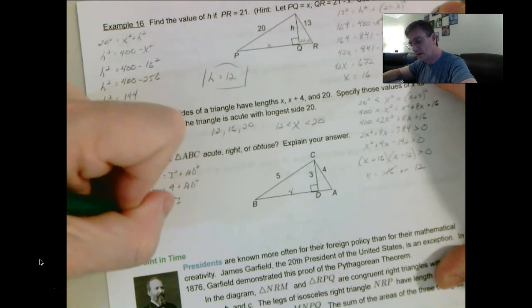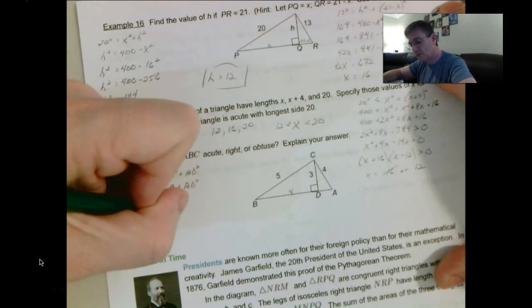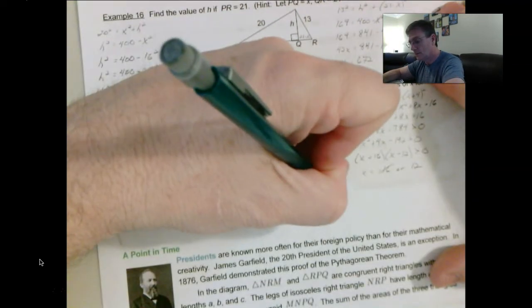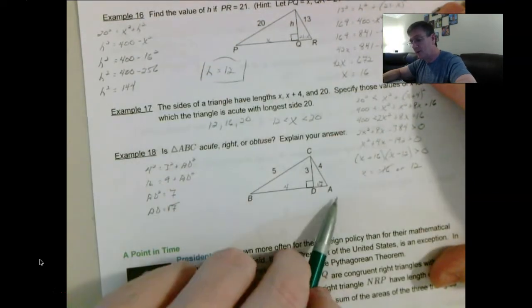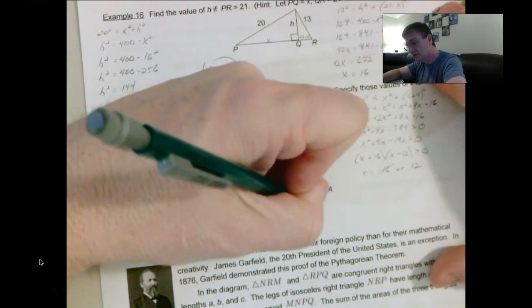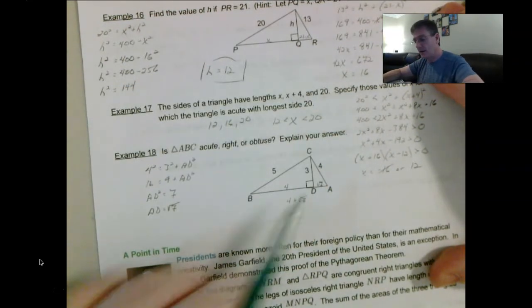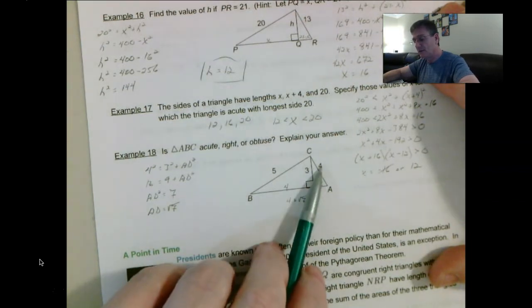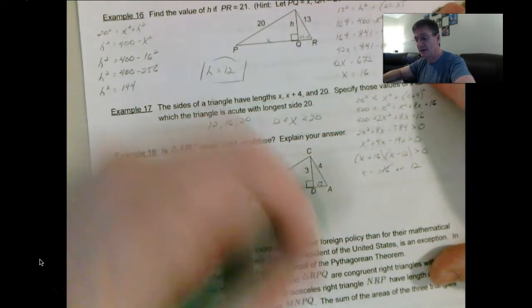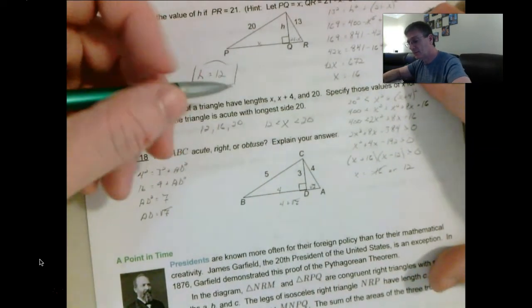So AD equals the square root of 7, which means that AB is 4 plus the square root of 7. And now we're going to use this in addition to the 4 and the 5 to find what type of triangle this is.